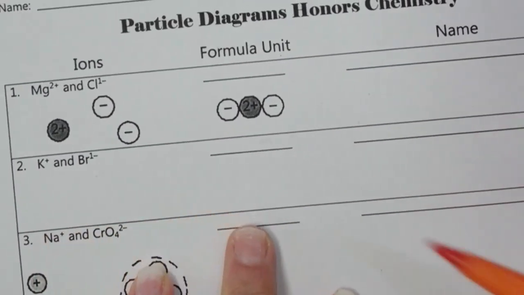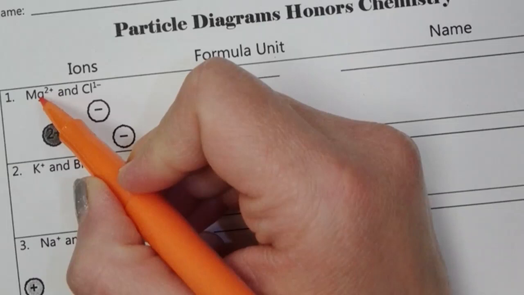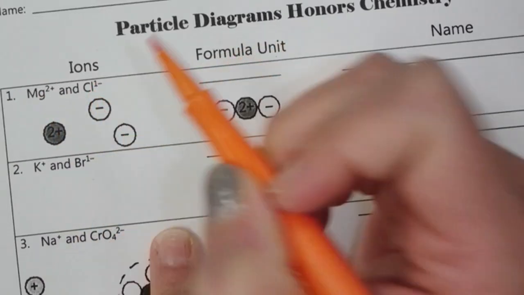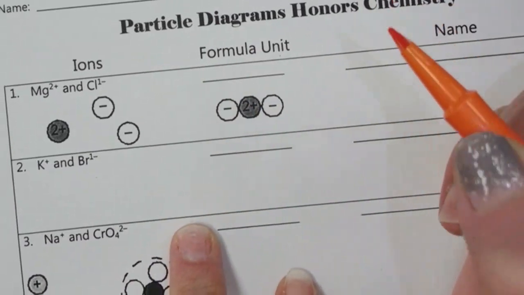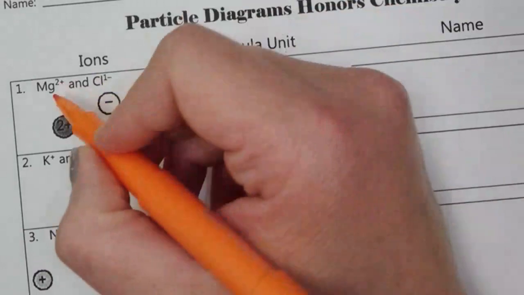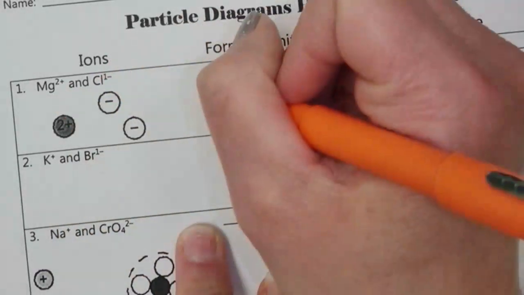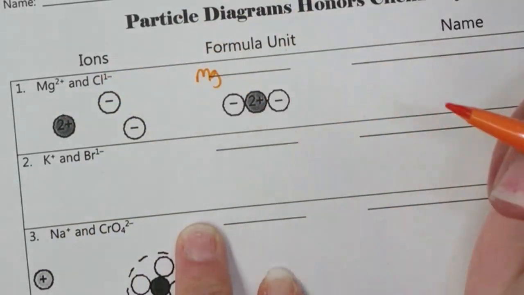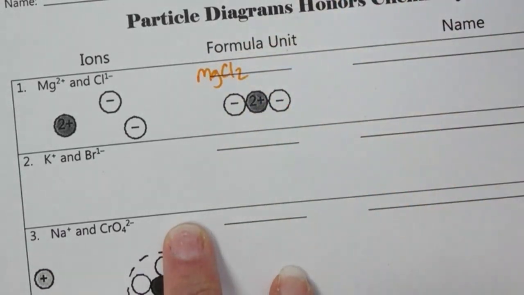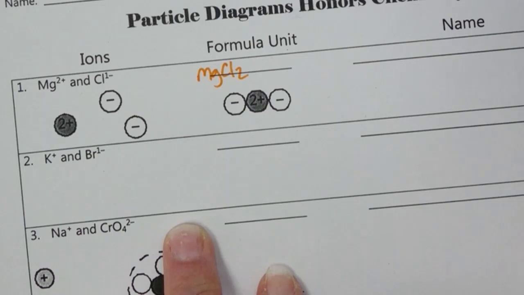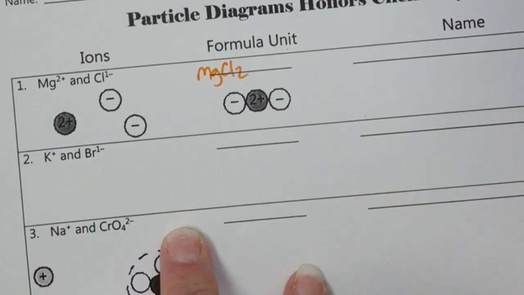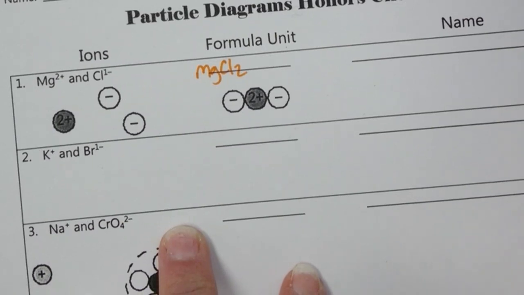So let's start with a review of binary ionic compounds, meaning two different elements. All right, magnesium is a 2+ and chloride is a 1-. And we learned that when we write an ionic compound, we swap and drop. So my 1 from chlorine swaps over and down behind the magnesium. And my 2 from the magnesium swaps over and down behind the chlorine. If this does not make sense to you, then you need to go back and watch my video on ionic naming.